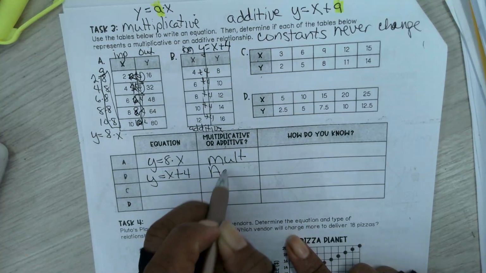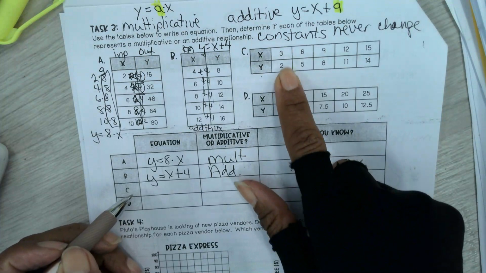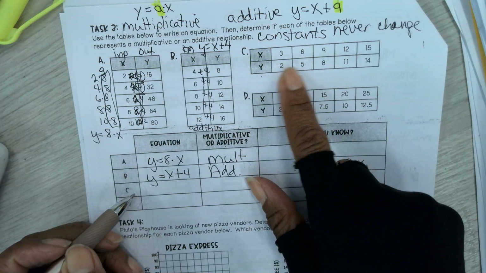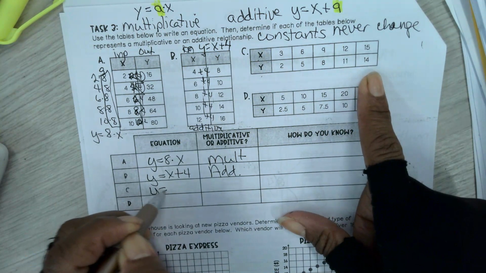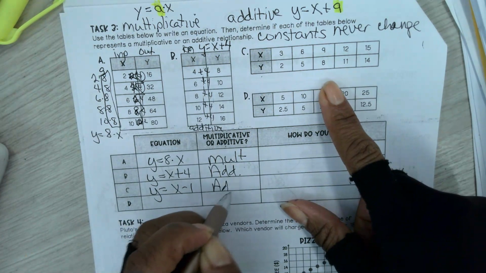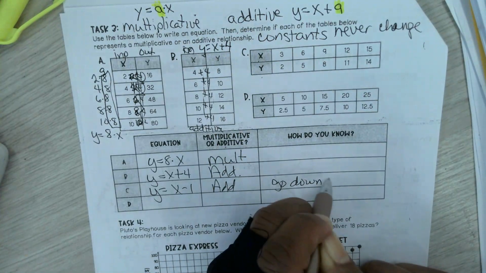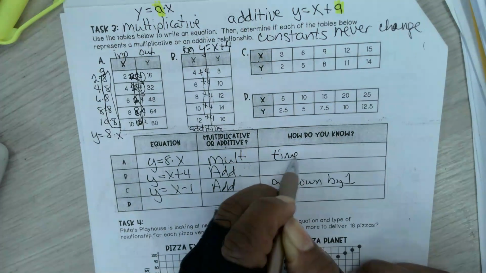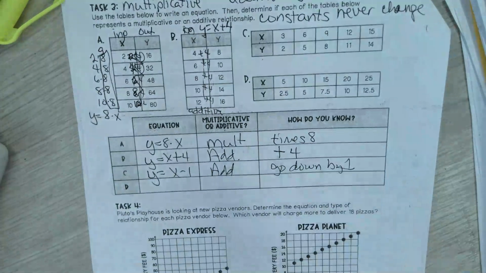That's additive. C is, what are we doing? X to y. Is it going down or up? It's going down by how much? 1. Does it go down by 1 on each of them? Yes, so it'll be y equals x minus 1. And it's additive. If you say, how do I know? Go down by 1. This is times 8. This is plus 4. It's not that much to show how you know.